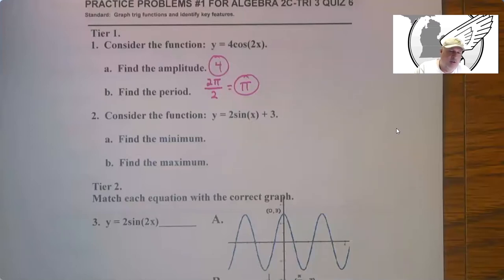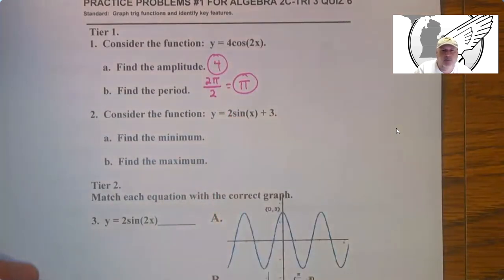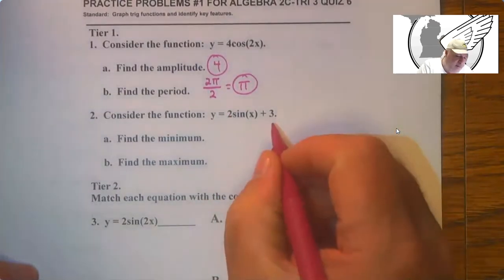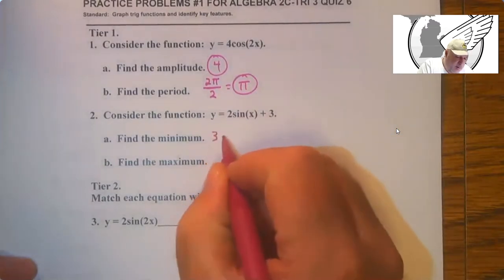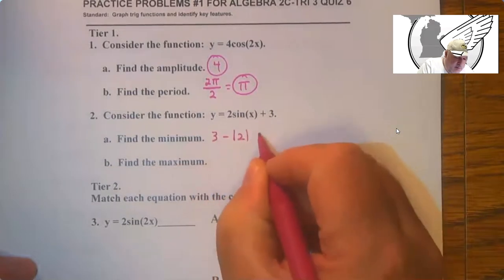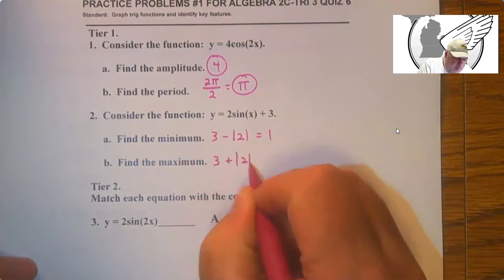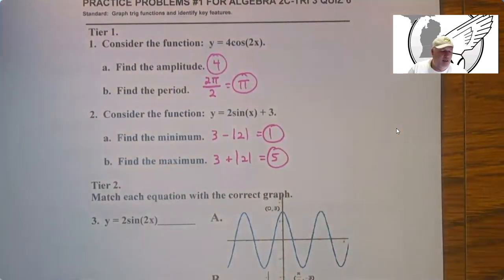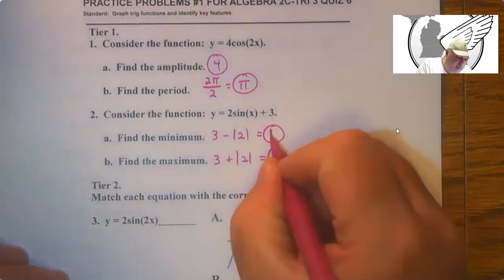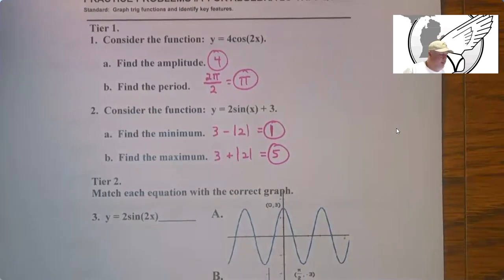Max and min: k minus absolute value of A, and k plus absolute value of A. You want to make sure that you take the absolute value of A, which is okay here because it's just 2. If that was a negative 2, you'd have to make it 2. And k is 3. So the minimum is 3 minus the absolute value of 2, which is 1, and the maximum is 3 plus the absolute value of 2, which is 5. So 1 and 5 are the minimum and maximum.